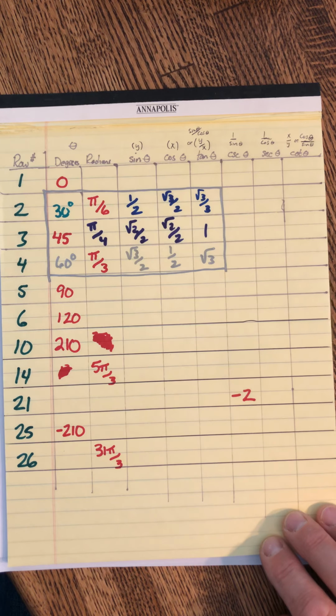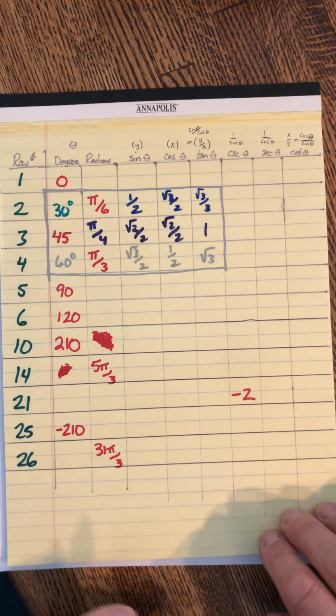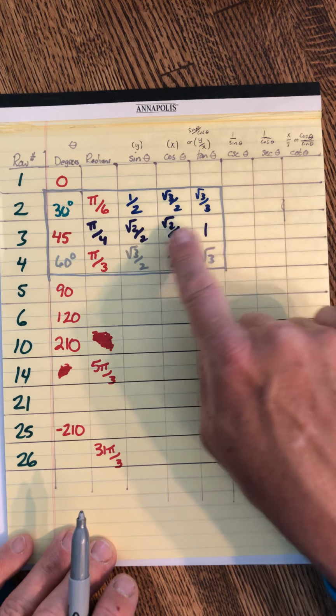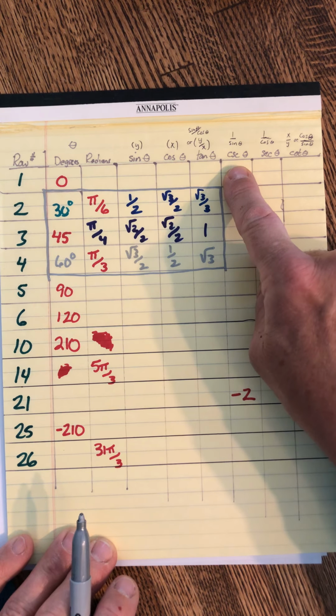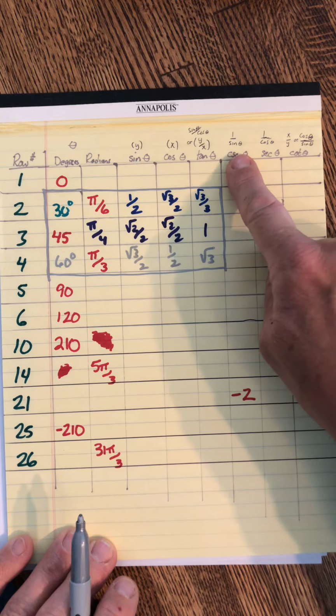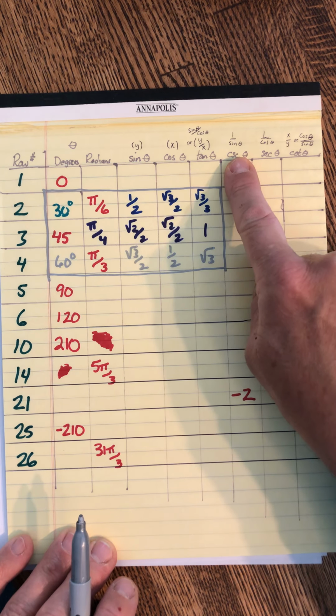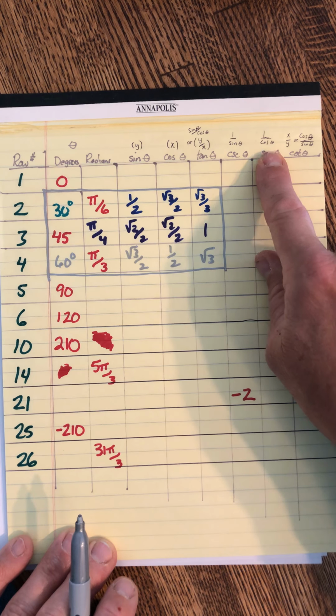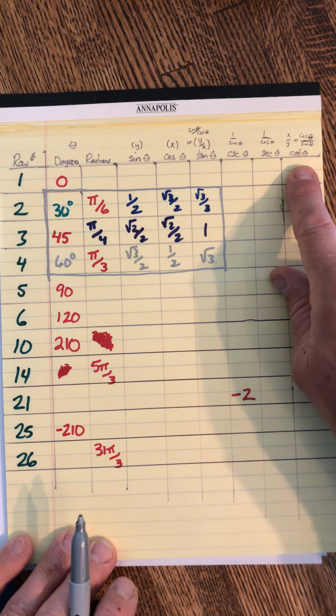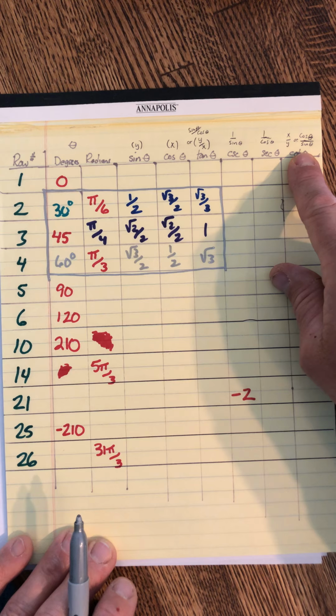So I'm going to outline those as the ones that are supposed to be memorized. Okay? And you're never going to be asked to memorize these in my class, the cosecant, secant, and cotangent. To figure out what goes in these columns, all you got to do is realize that the cosecant is the reciprocal of the sine, and the secant is the reciprocal of the cosine, and the cotangent is the reciprocal of the tangent.